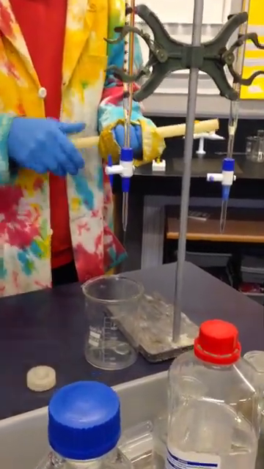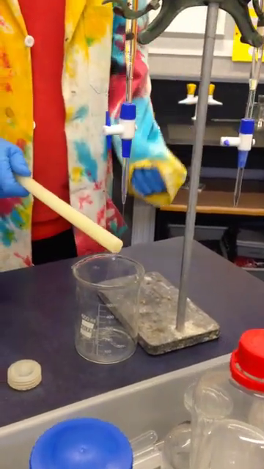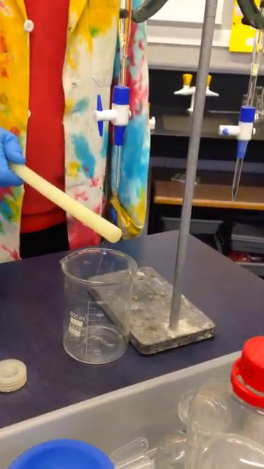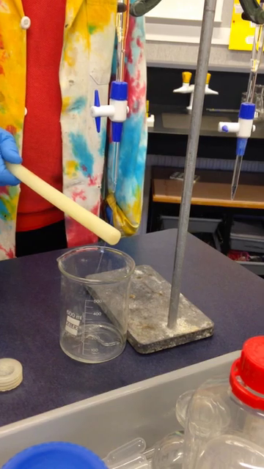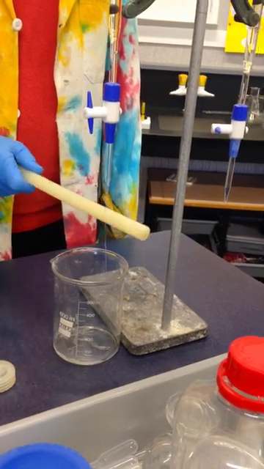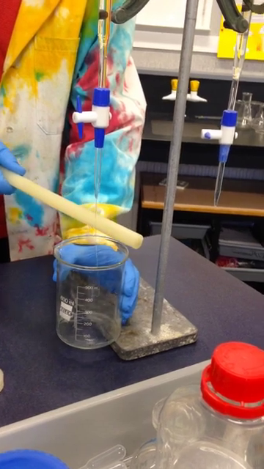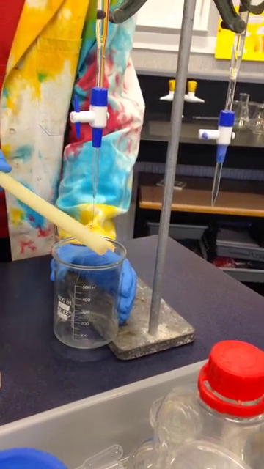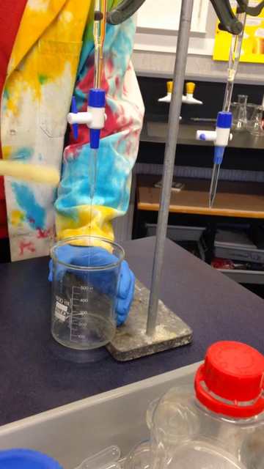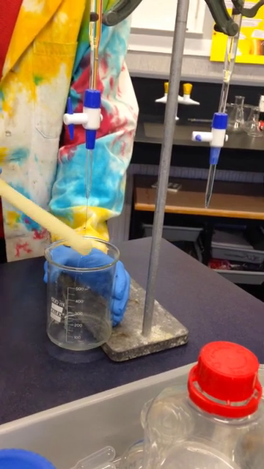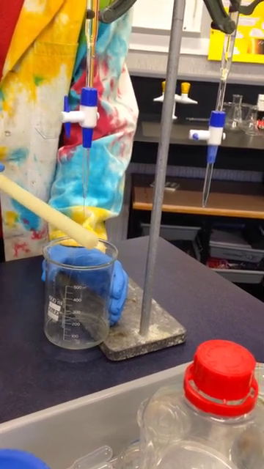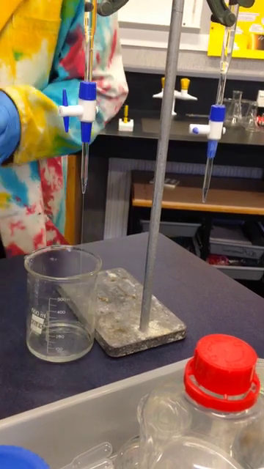So here's the stream of water. You can see how the water stream bends towards the rod, and I want you to think about why that is. And it doesn't matter which way I take it, it still streams towards the rod. So there's something about water that's causing it to get attracted to an electrostatic charge.